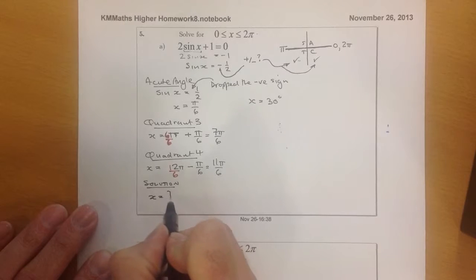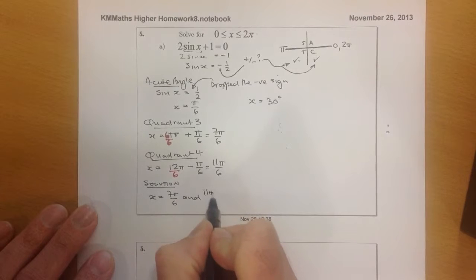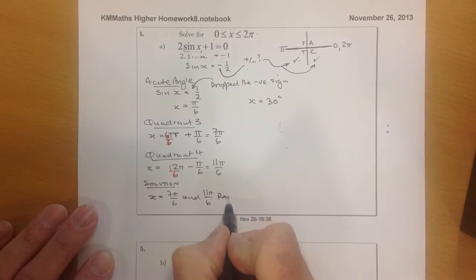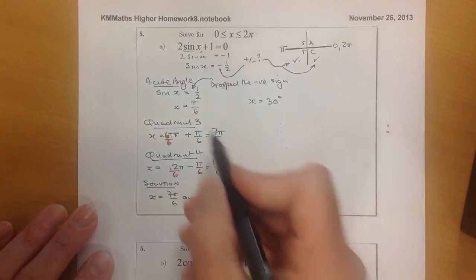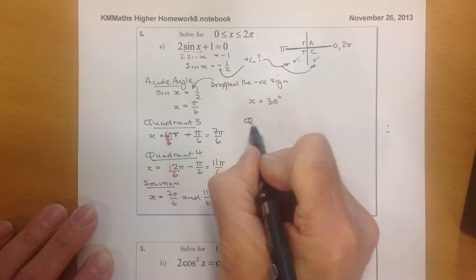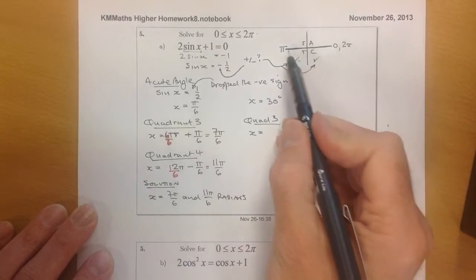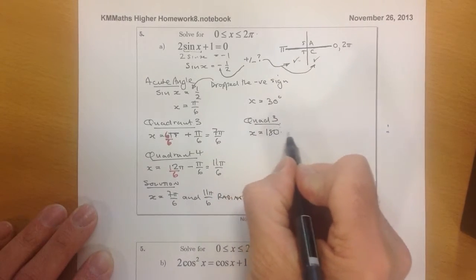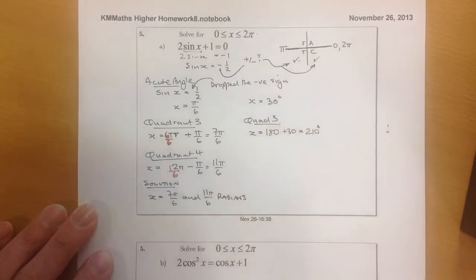So x is equal to 7 pi upon 6 and 11 pi upon 6, and that there is in radians. Okay, and that's my question finished if I'm doing it in radian measure. If I was doing it in degrees, from my x is equal to 30, I would work out my quadrant 3. My quadrant 3 angle would be, instead of pi, I would use 180 degrees. 180 plus 30 giving me 210 degrees.